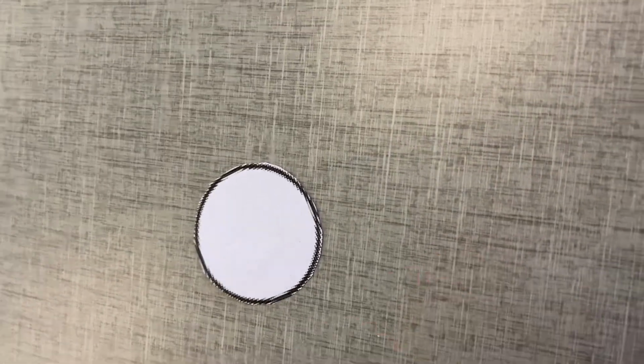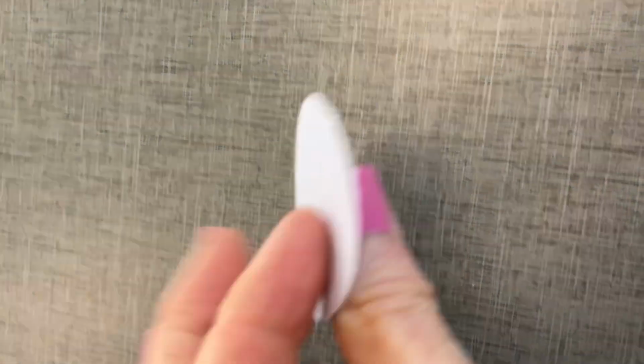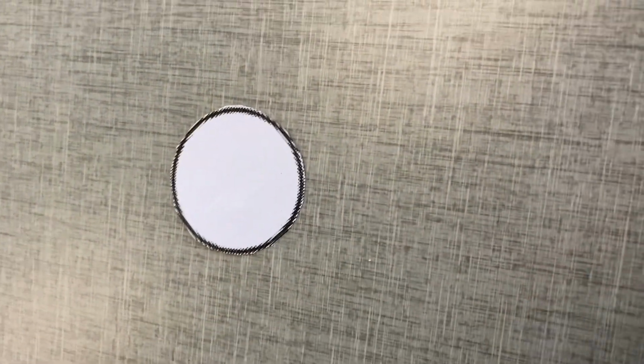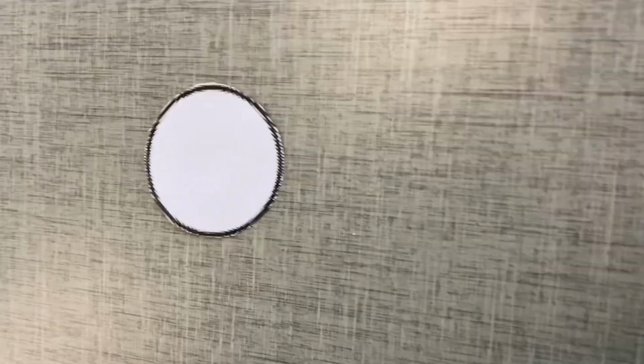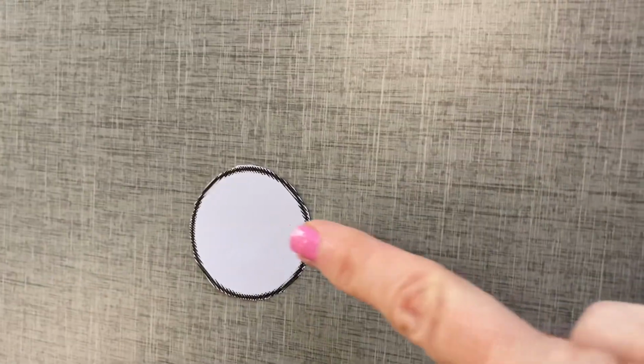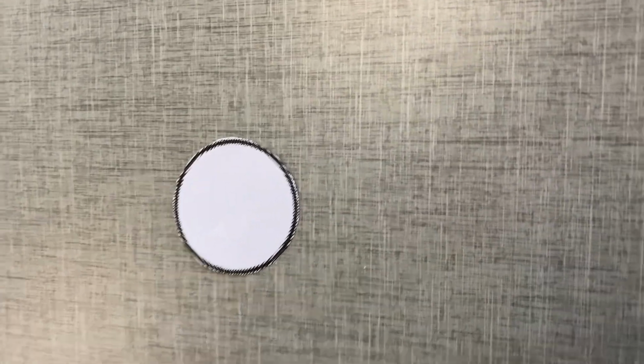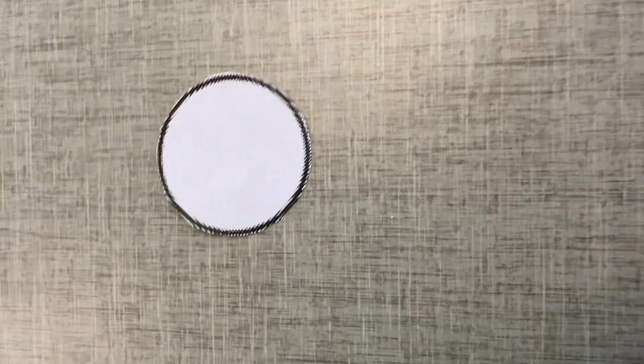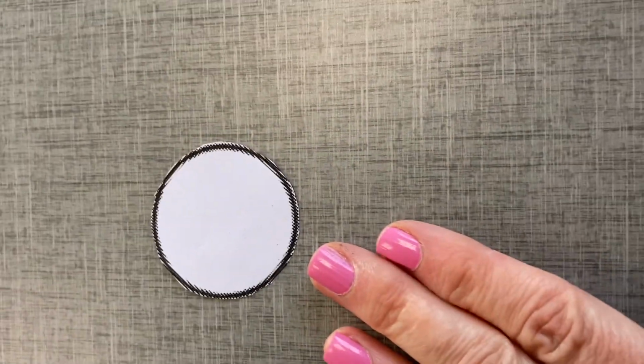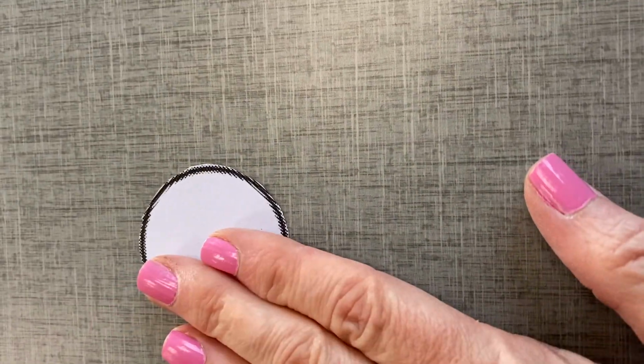So what we have here on my desk is a circle. I'd like to give a special shout out to periods 4, 5, and 6 for cutting out these circles for me yesterday for today's lesson. So you know a circle is a two-dimensional object because when you look at that shape, it lays flat on the desk. So flat shapes, two-dimensional objects.